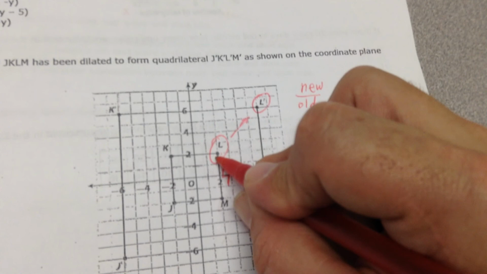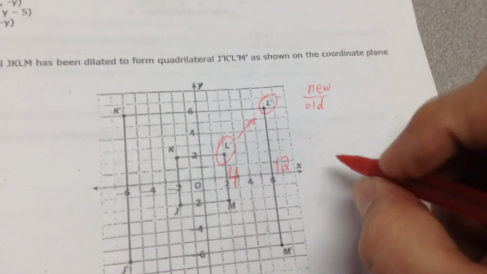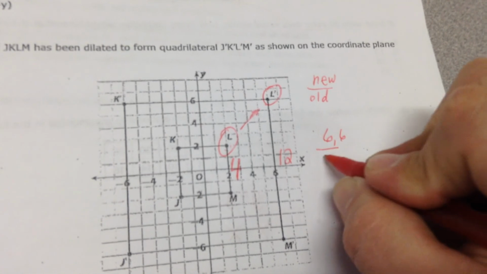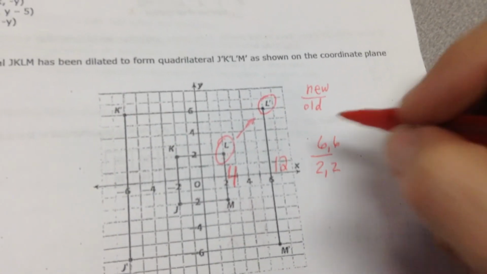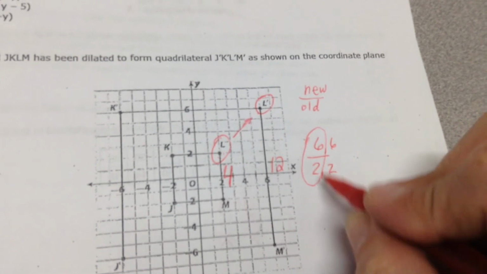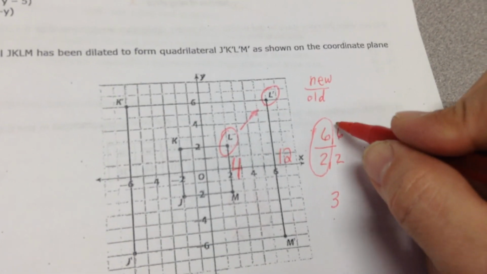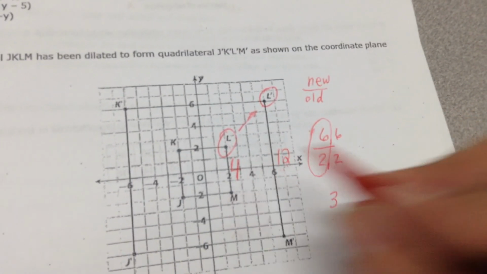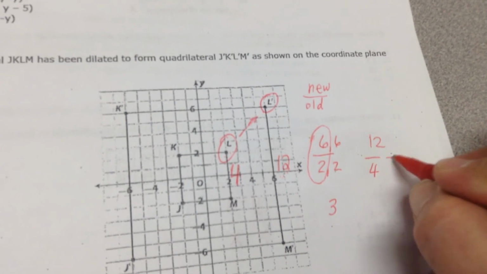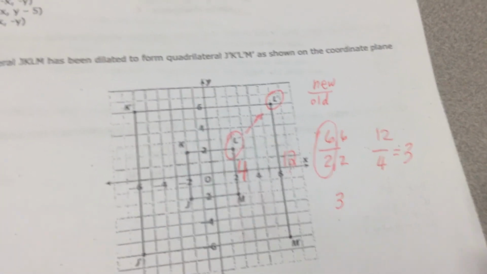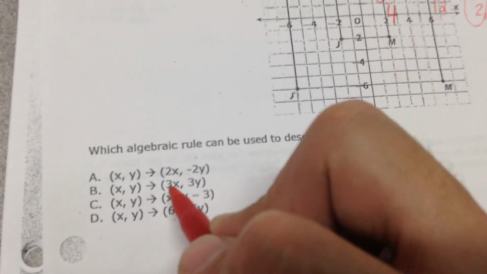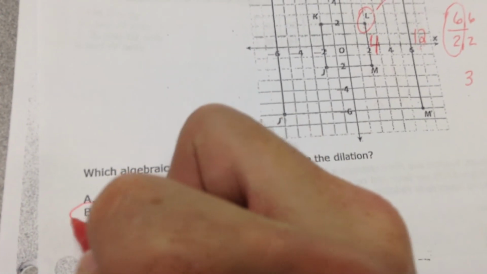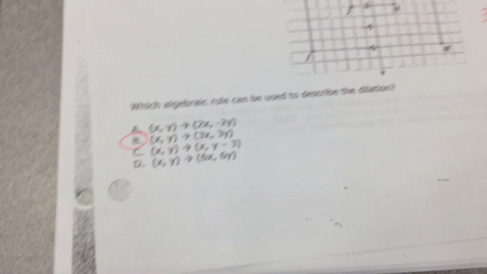So this point right here is 2, 2, and this one is 6, 6. If I do the new point, which was 6, 6, over the old one, which was 2, 2, and just use any one of these fractions, 6 divided by 2 is 3. I obviously would get the same answer here. And if I'd used the lines, here's the new line, here's the old one, 12 divided by 4, I would also get 3, which means with a dilation, the rule has to be the same for both numbers. So it's x, y, they multiplied x by 3 and the y by 3. So that's answer B.